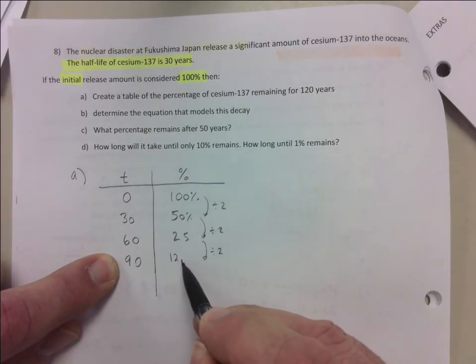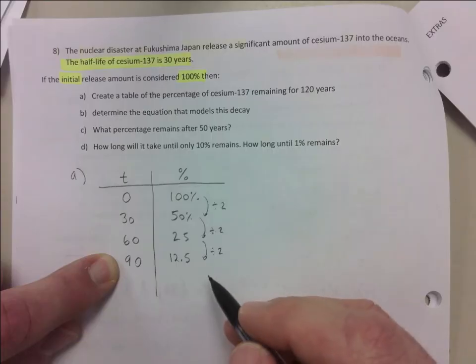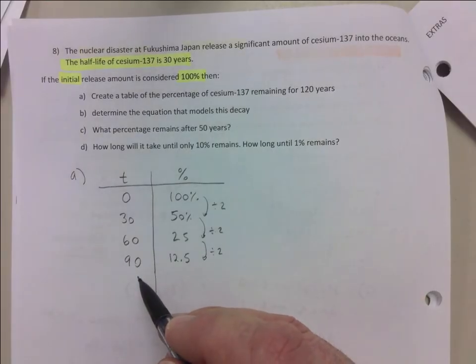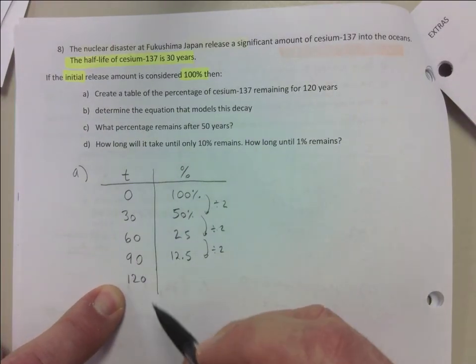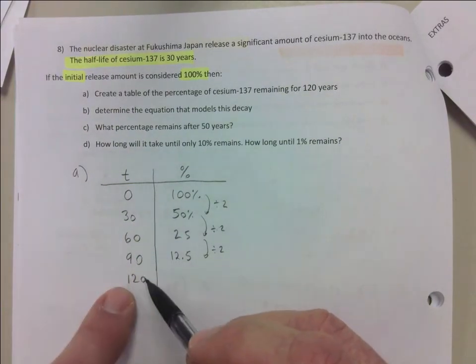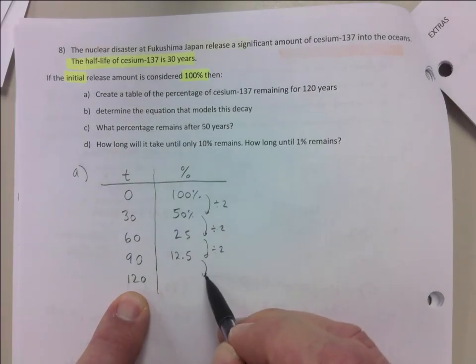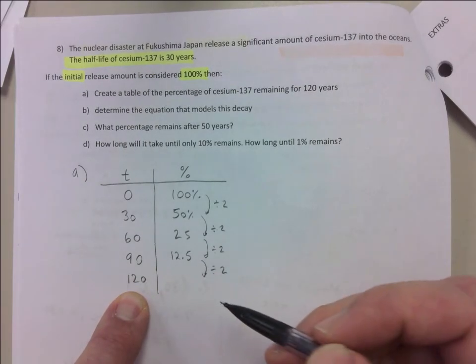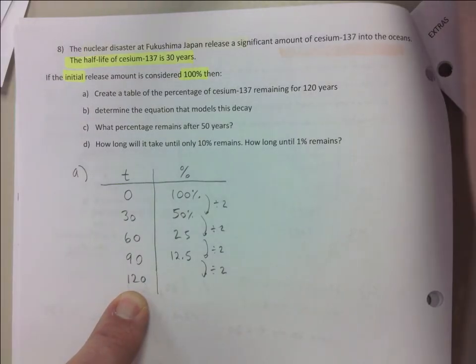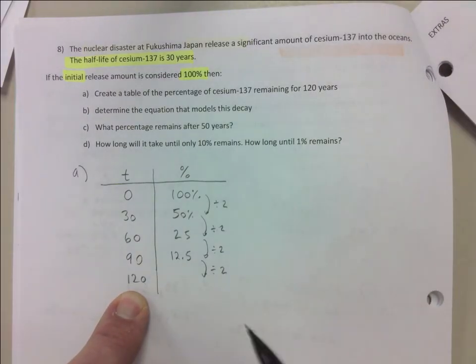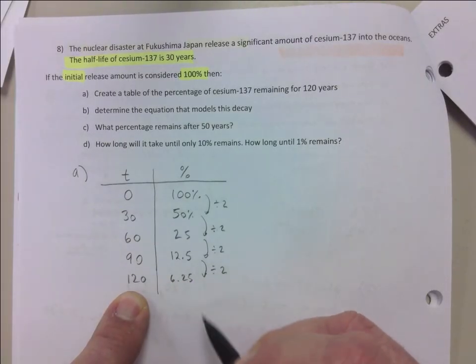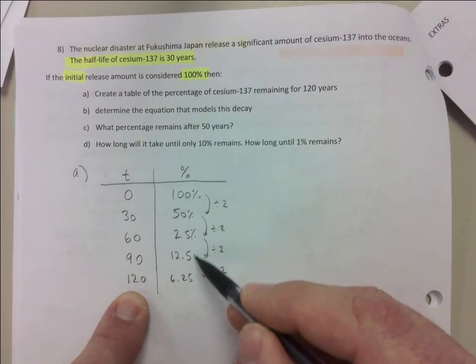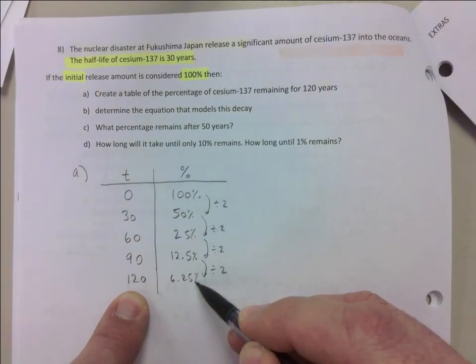That's 12.5. And because the question insists I go all the way to 120, I have to do this one more time. So 30 years increment every time. You divide this in half. What am I at there? Today's a bad day for mental math for me. 6.25. Okay, so you've got the percentages as follows.